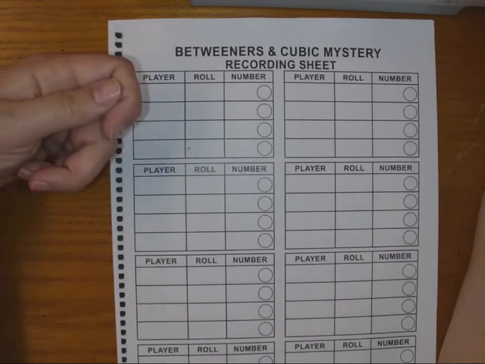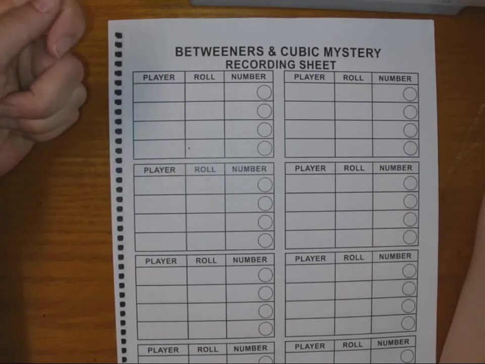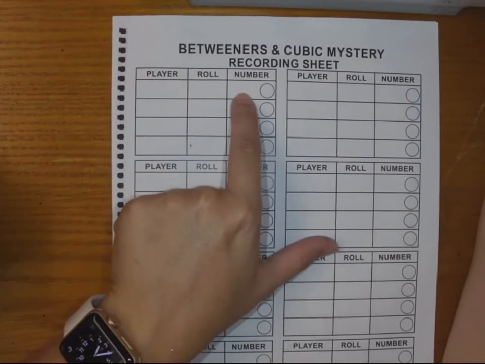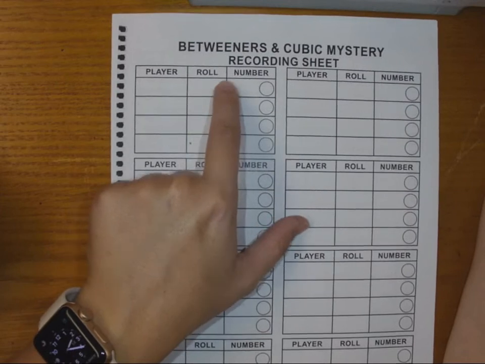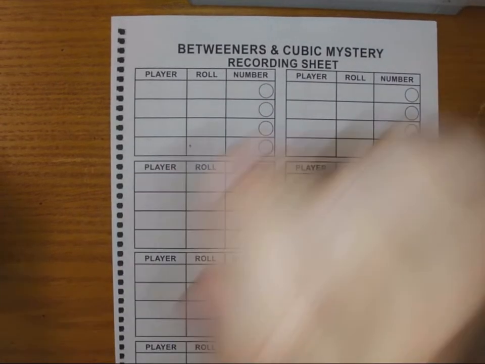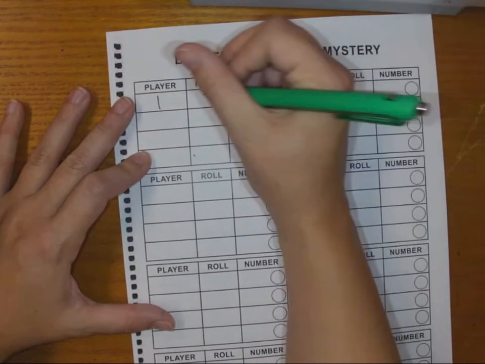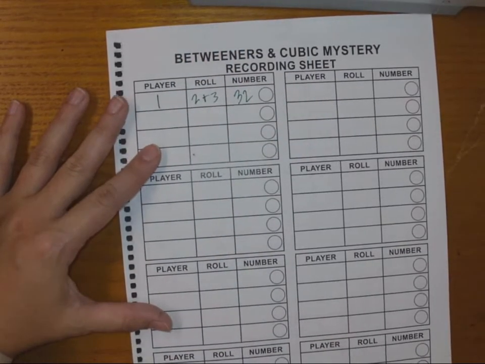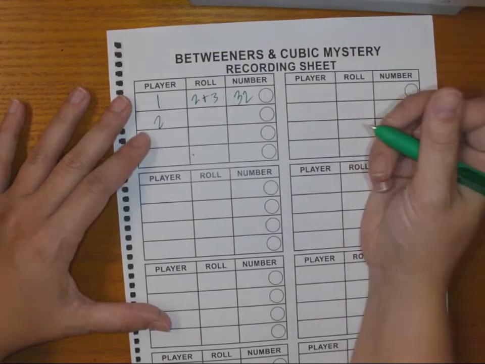If I roll 2 dice and I get a 2 and a 3, I'm going to put a number down here. So I rolled a 2 and a 3. Here I can write on this. So player number 1: say I roll a 2 and a 3, and I'm going to make the number 32 out of this.